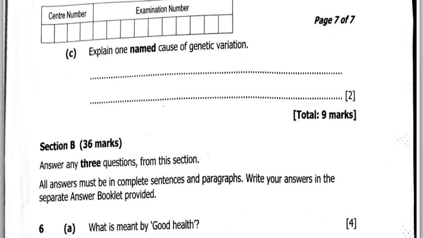So that is what we have. One cause of genetic variation is mutations. Then you just explain. So mutation is one cause of that: genetic factors such as mutations. Then you explain that one.